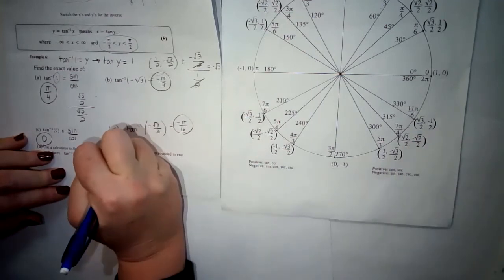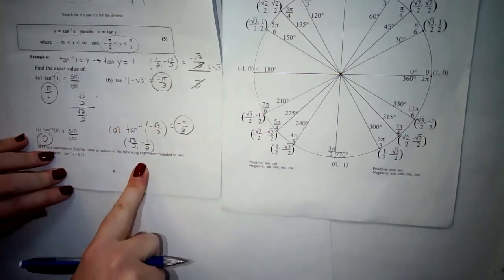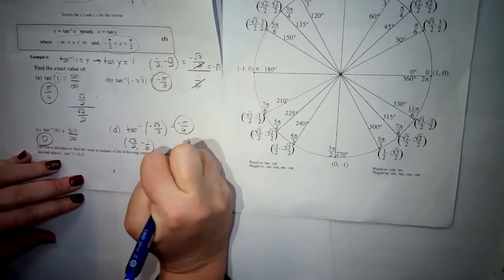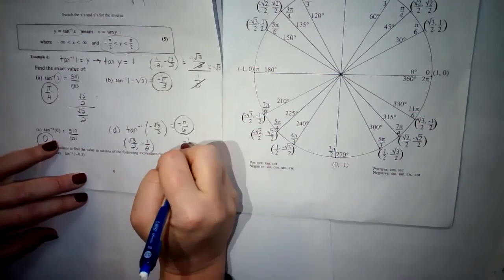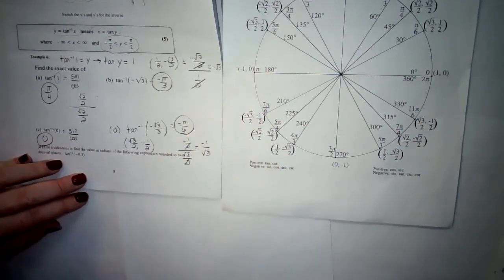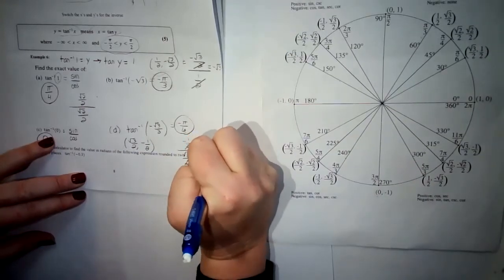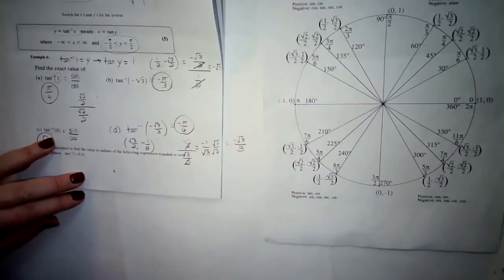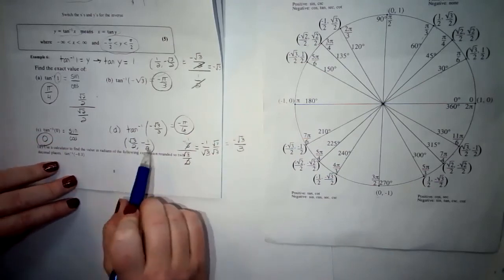Okay, let's switch our terms now. Let's say we have root of 3 over 2 comma negative 1/2. What does that look like when you put that as y over x? Negative 1/2 divided by root of 3 over 2. Your 2's cancel. You get negative 1 over root of 3. But you know you can't leave it that way, right? You have to rationalize it. So if I rationalize it, I'm going to end up with negative root of 3 over 3. And that's what I had here. So that means it's this one.